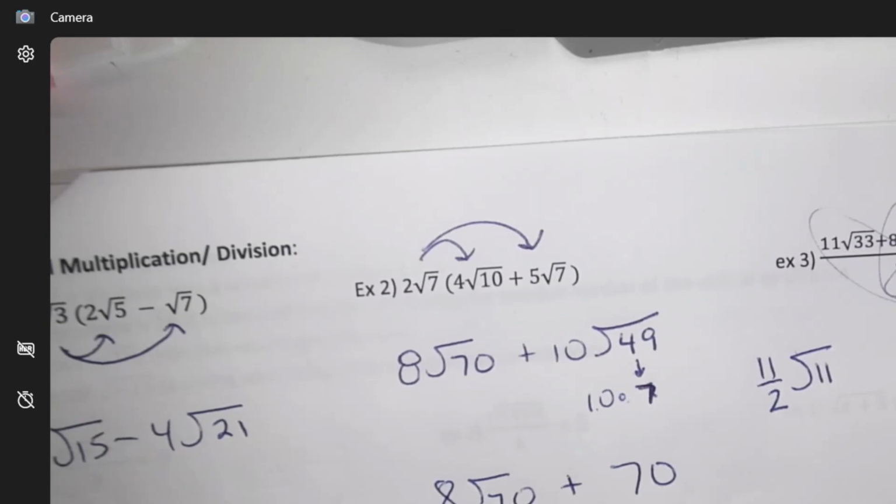Number 2, we have an 8 divided by 2, so that puts us at a 4. Root 12 divided by root 3 divides to be root 4. And the last one, minus 16 and 2 would make a minus 8. Root 27 divided by root 3 would divide to be root 9.